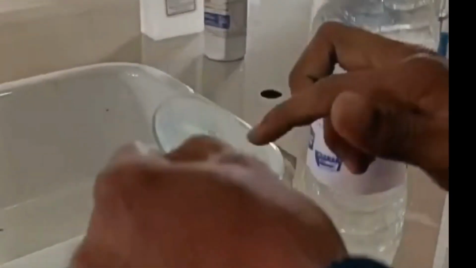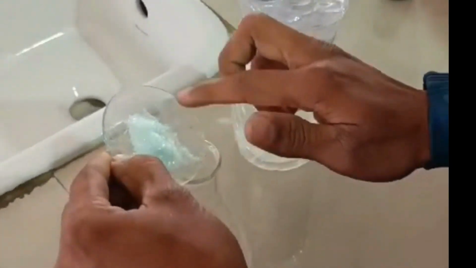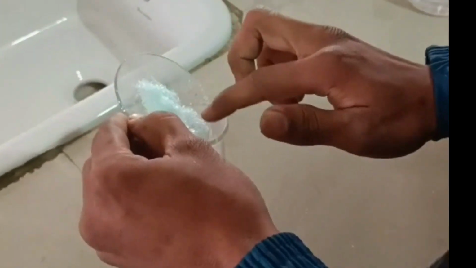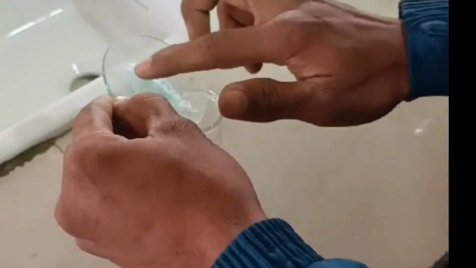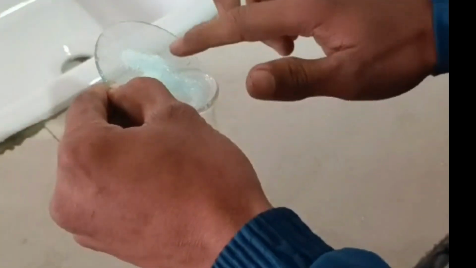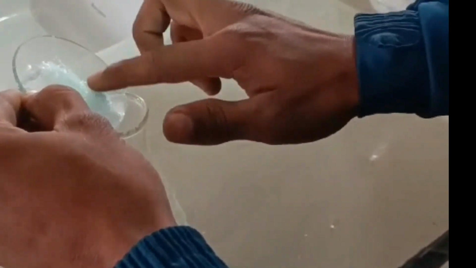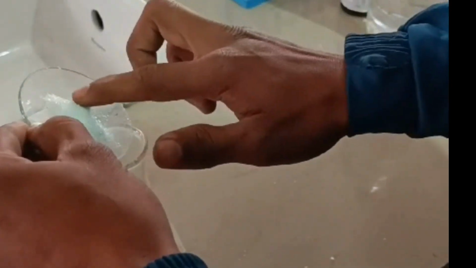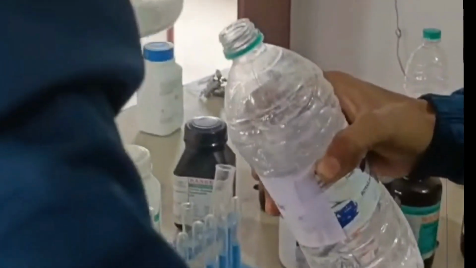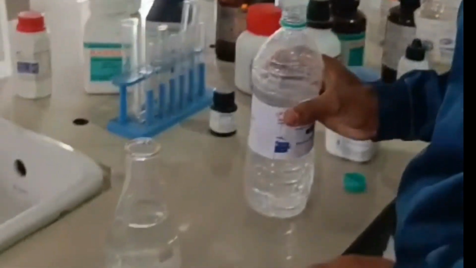And next we have to put it in the beaker where we are going to prepare the solution, and then next, before addition of water to make 250 ml of standard solution, we have to add concentrated sulfuric acid and then water, so that the oxidation process is stopped.